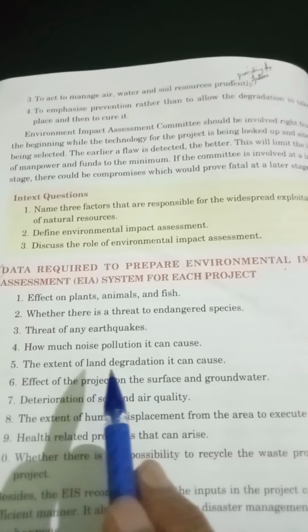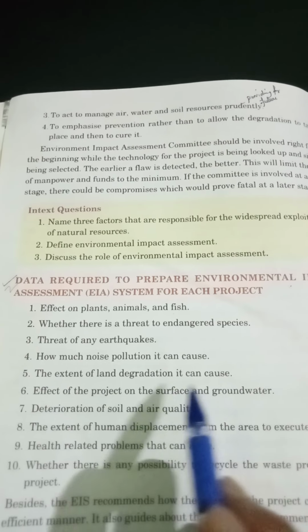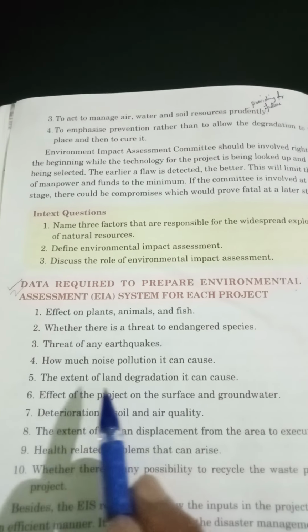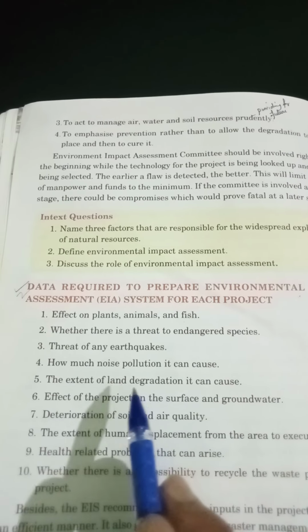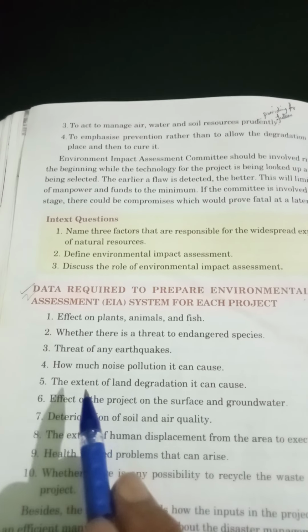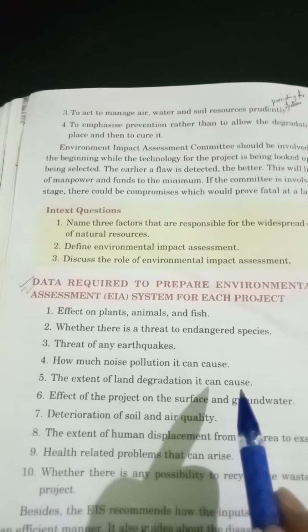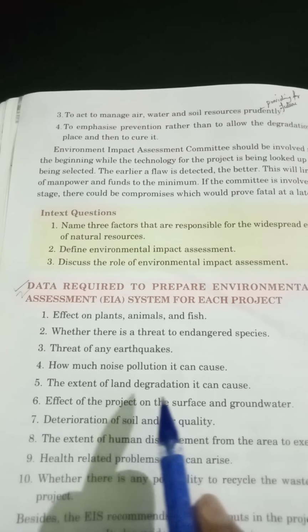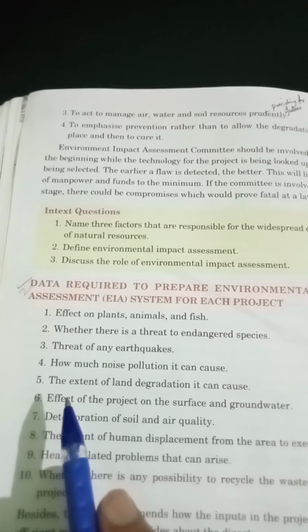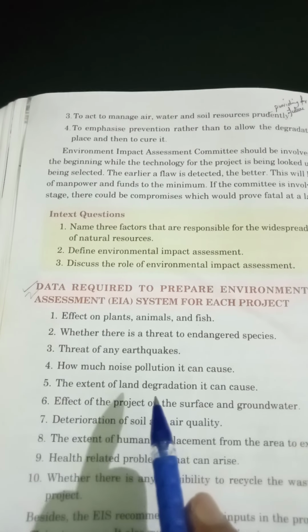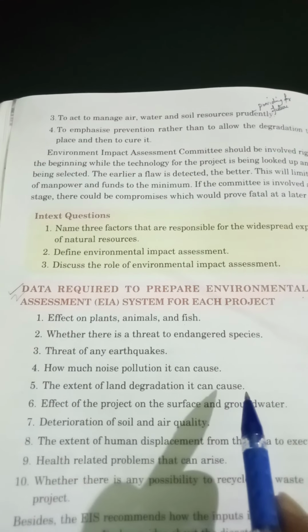Number five, the extent of land degradation it can cause. This is very important. If it is in a hilly slopy area, then land degradation may be there, or even in the plain areas degradation of land may be there.